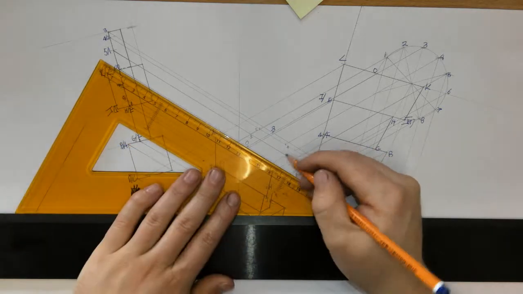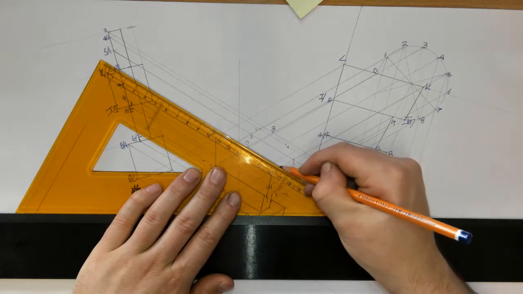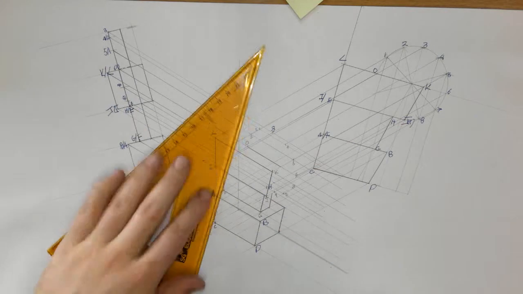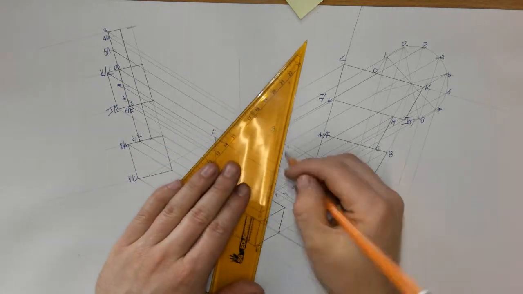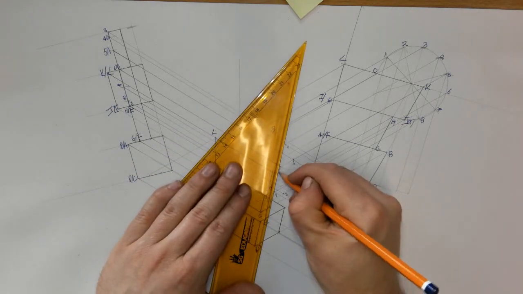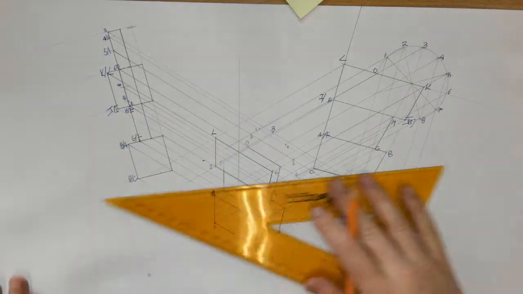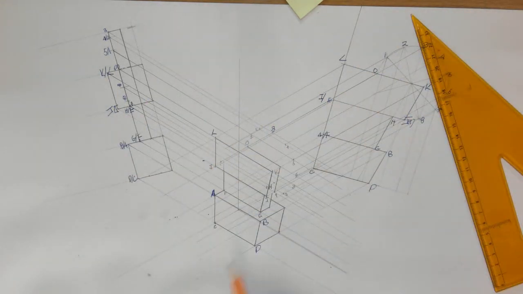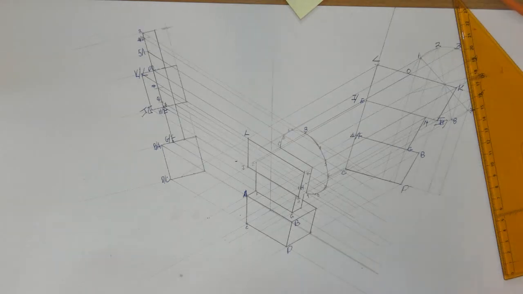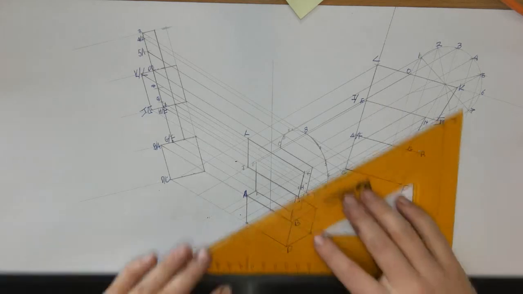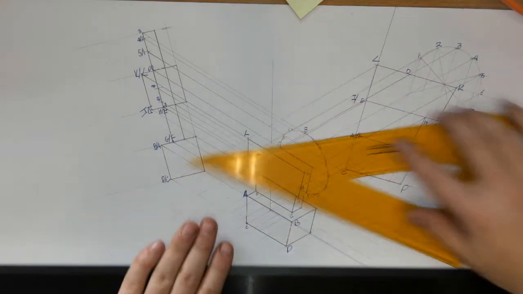Right, and then this is going to heavy here, and these are going to be heavy. Right, I'm going to pause, freehand sketch them in. So if those points are sketched in, we're nearly finished now here.